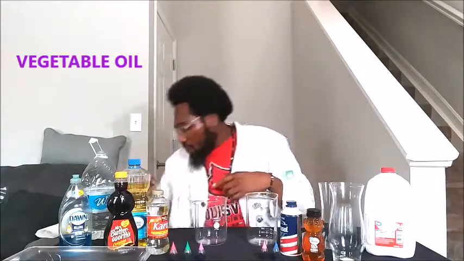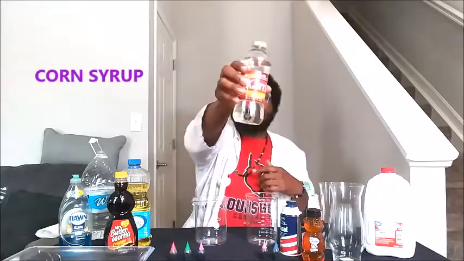As you can see, you see a lot of different types of things on my table. These are materials that we're going to be working with today. Let's run through them real quick. Water. This is dish soap. Miss Butterworth's got some maple syrup. This is vegetable oil. This is corn syrup. This is light. You can have dark, whichever floats your boat.